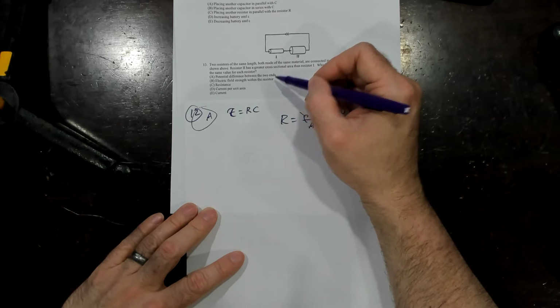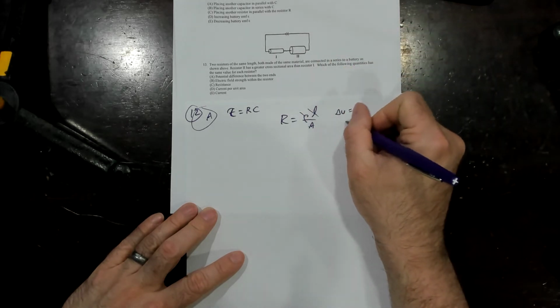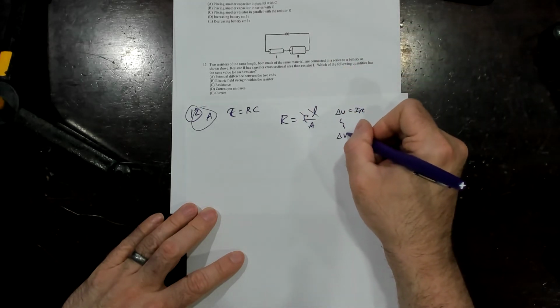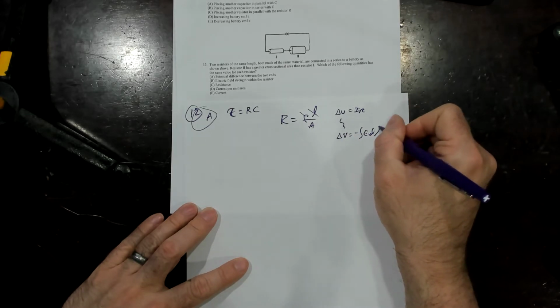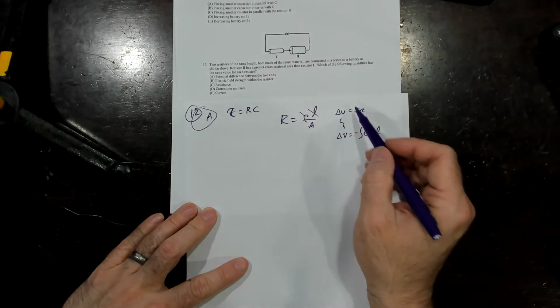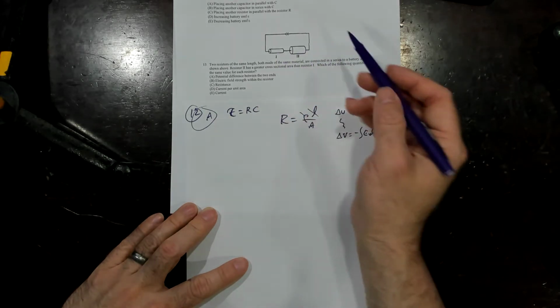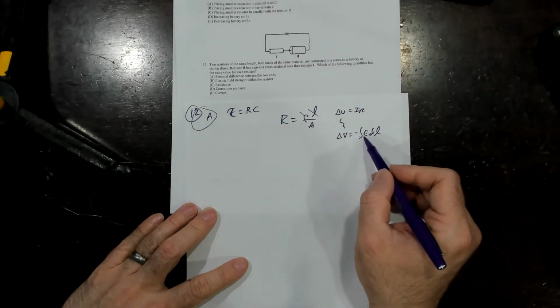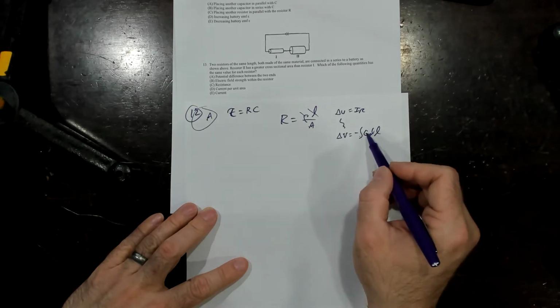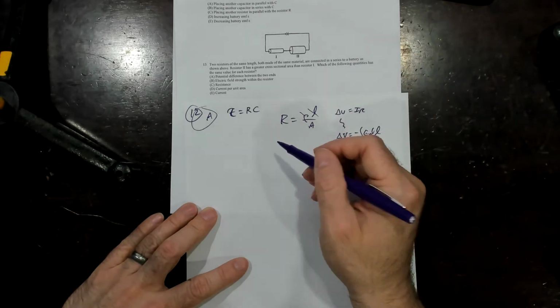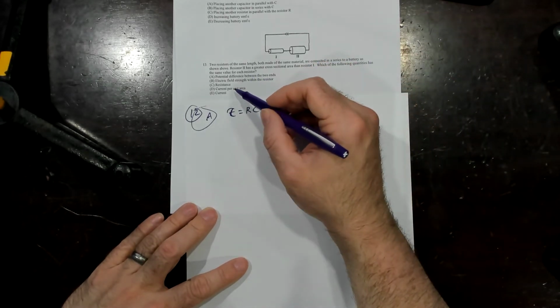Electrical field strength within the resistor. I'm going to think about the voltage and say delta V is the negative integral of E dot dl. Well, if I have this uniform E field inside each, it'll be E times the length. These guys have the same length, but they've got different voltages, so they'll have different E field strengths in them. So that's not the same for both.